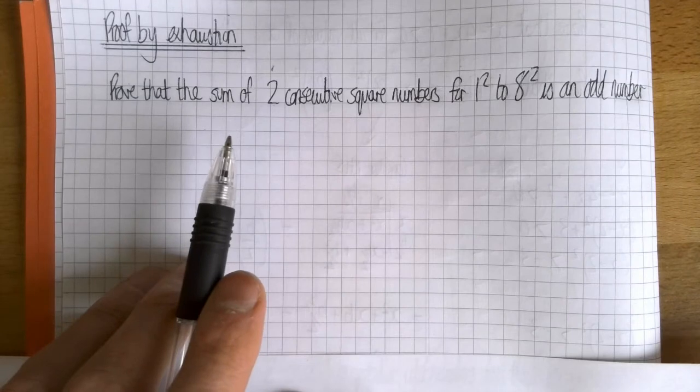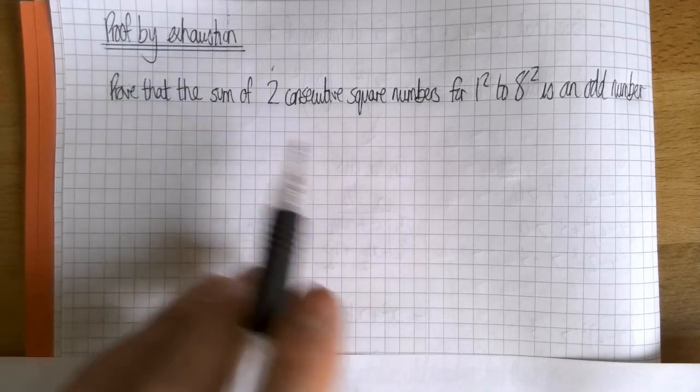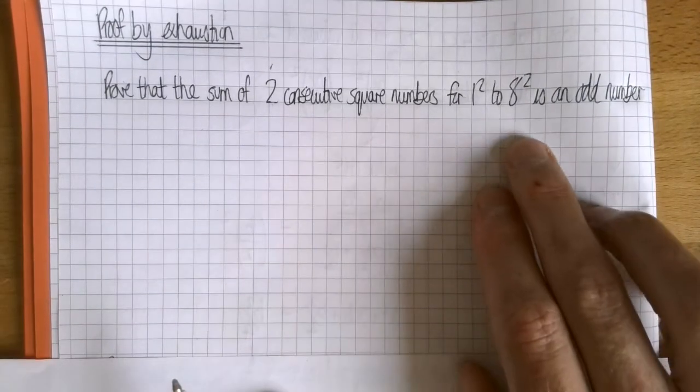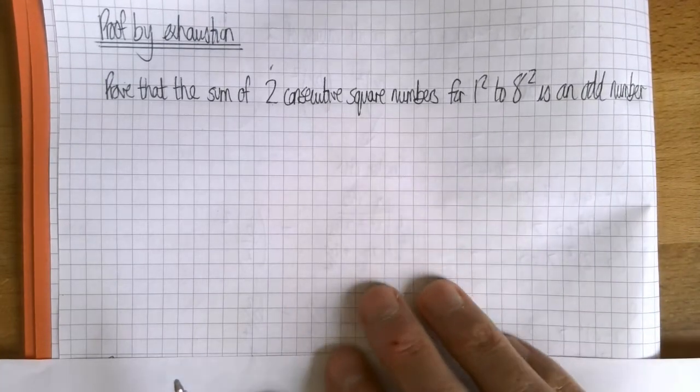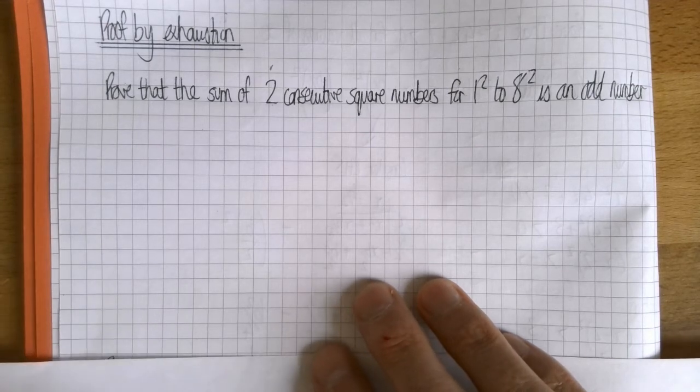Well, it's because normally you can tell that there's only a limited number of options, and in this case we are told that we're only dealing with the square numbers from 1 squared to 8 squared. So we've got to prove the sum of two consecutive square numbers, so next to each other, is an odd number.